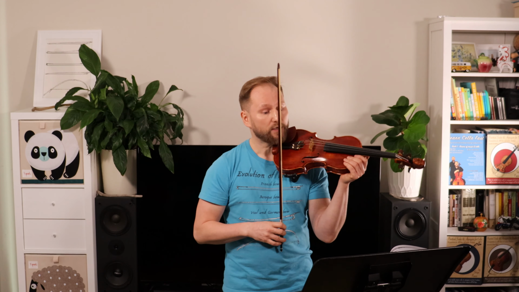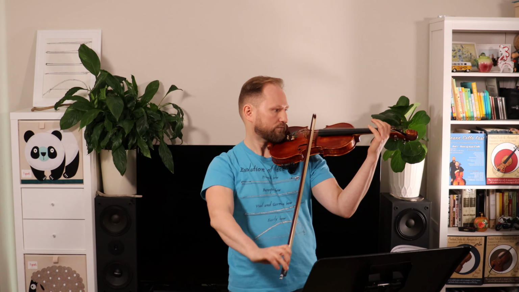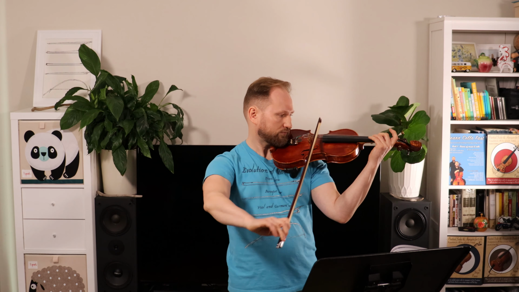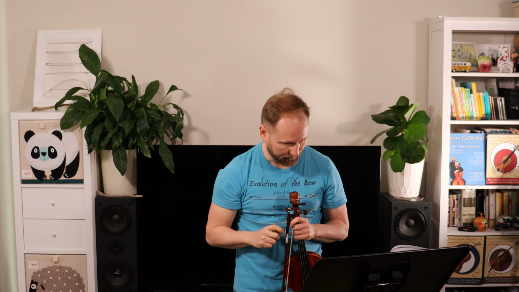And again, this is just for demonstration purposes. I don't think the way I'm going to play is very musical. But again, to show the sound formula, how we can alter sound, this is for that purpose. You notice how that was drastically louder because I used way more bow, I pressed down a lot more, and I moved it much, much faster.